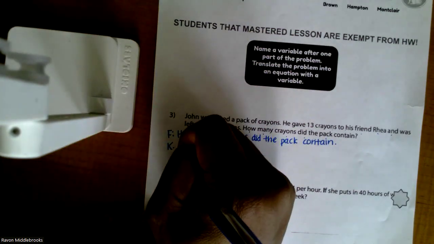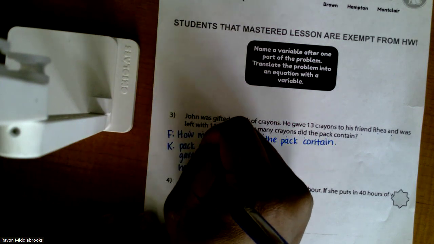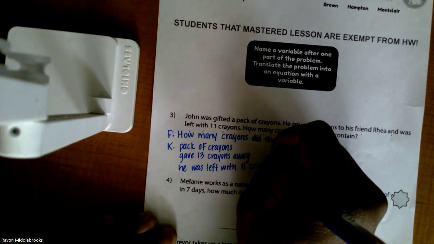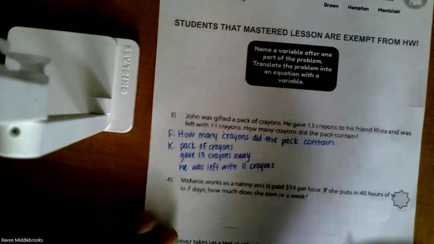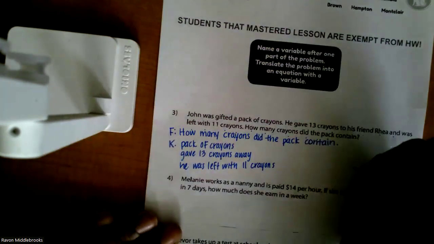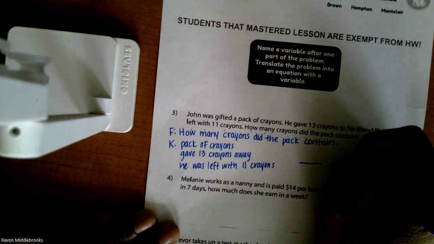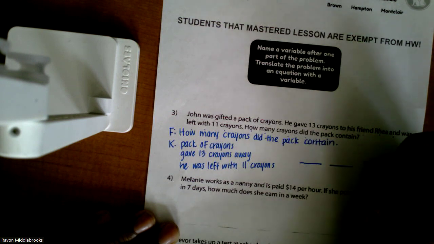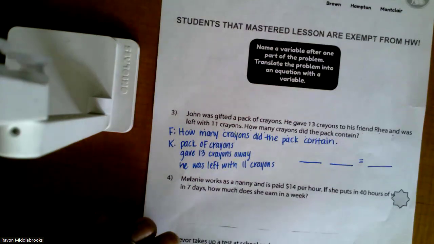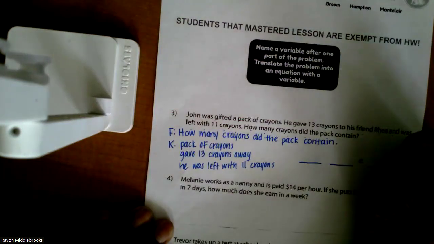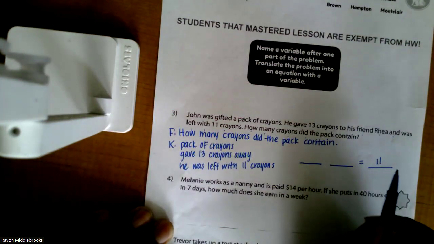And we know he was left with 11 crayons. So something happened to something and he was left with something. So we know he was left with 11 crayons. So in the end, he had 11.